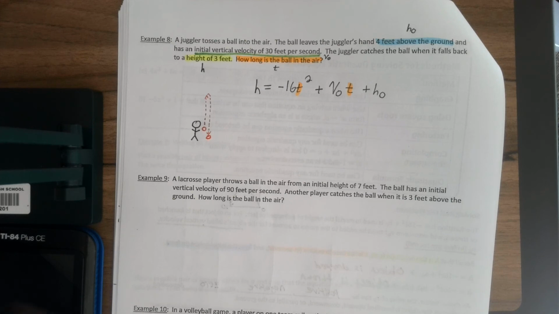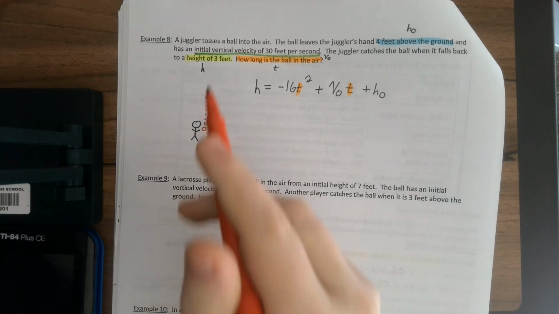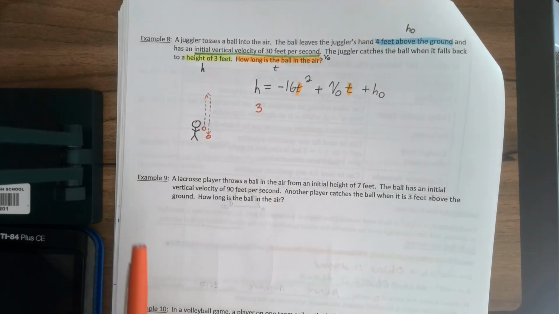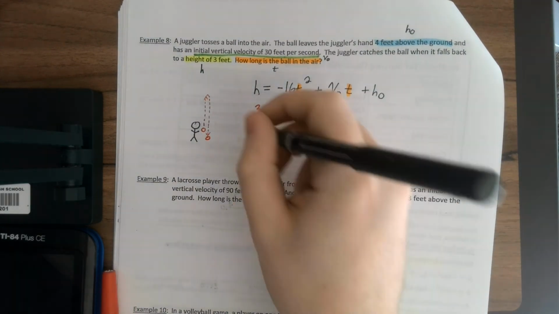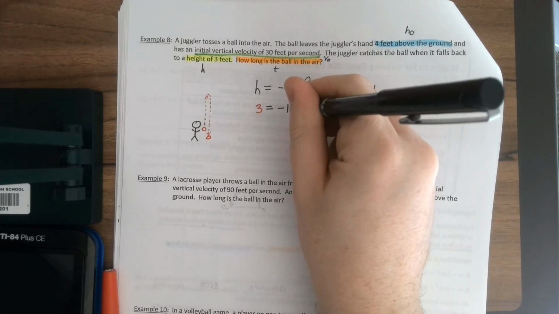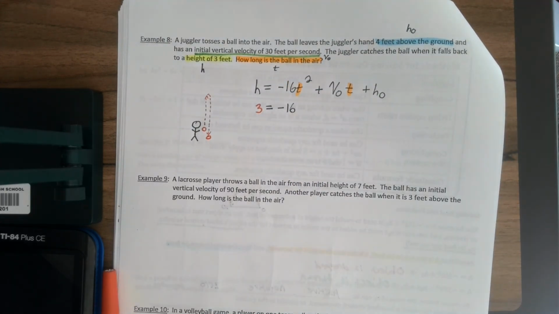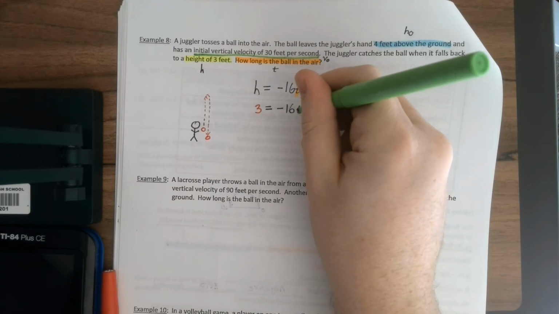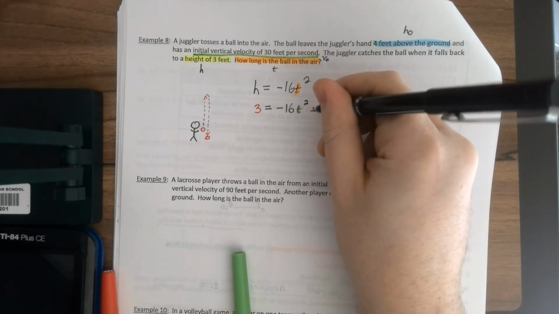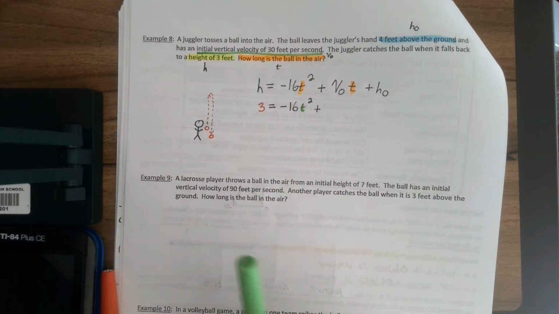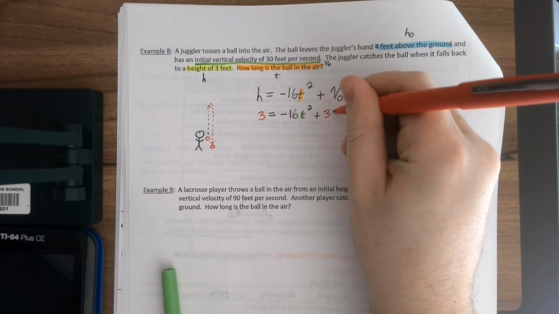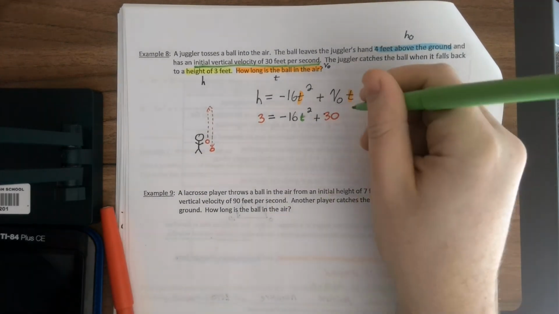We know that instead of h, we have 3. We're trying to solve for t, so let's leave that as t squared, right? t is unknown, so we want to keep that by itself. Plus, our initial velocity is 30 feet per second, so we can plug in 30 times t.